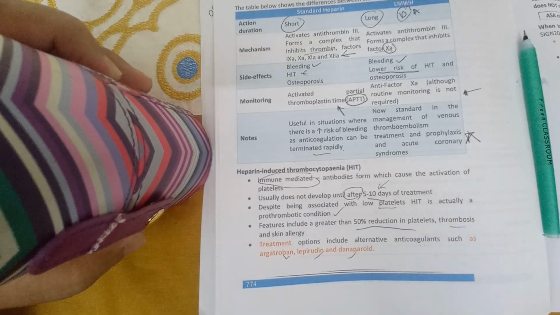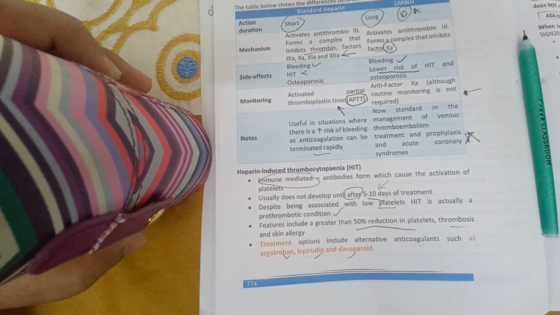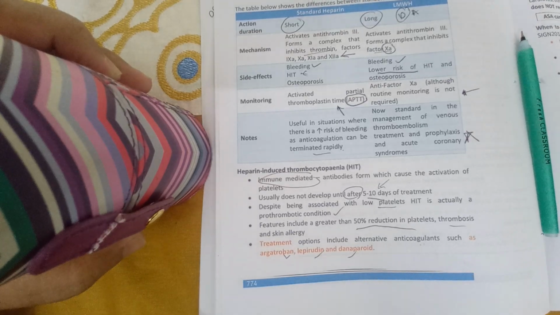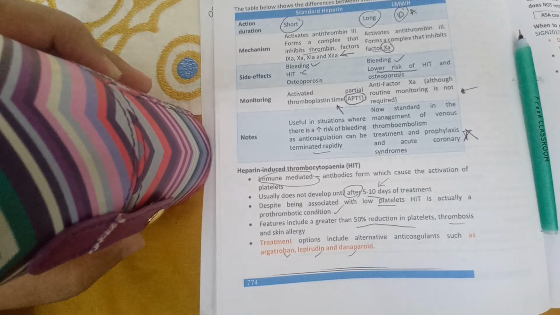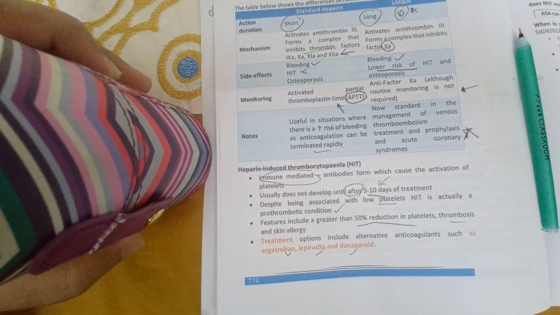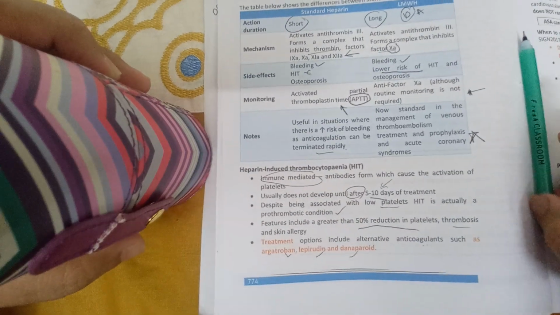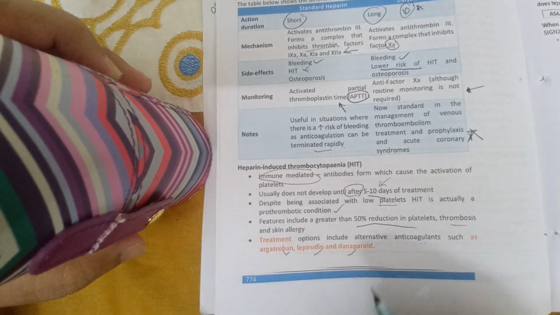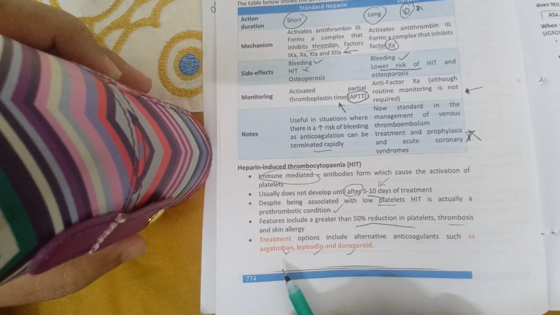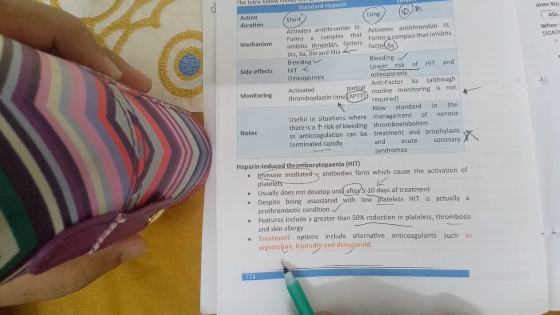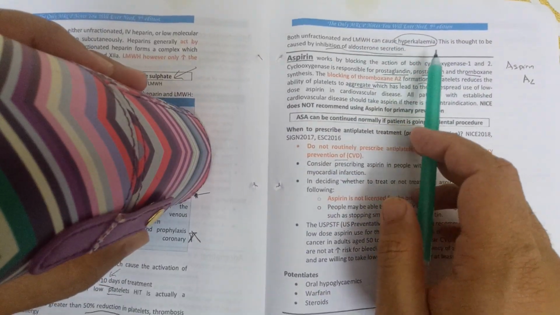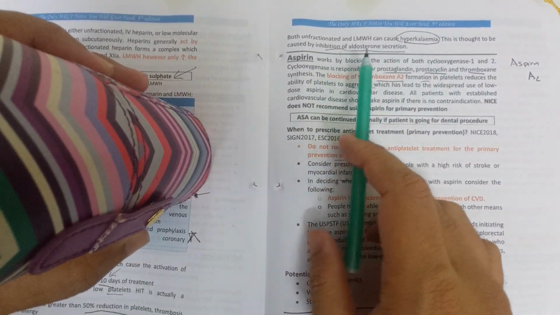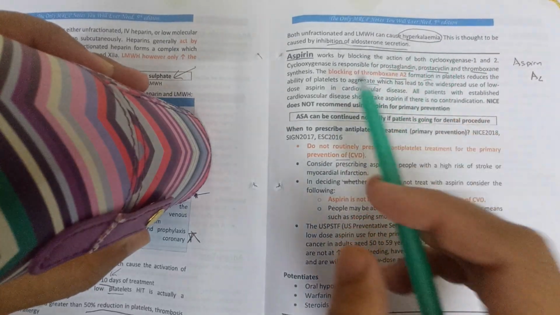The platelets are low because they are used up in activation, but it is actually a prothrombotic condition. Treatment options include alternative anticoagulants such as argatroban, lepirudin, danaparoid. Both unfractionated and low molecular weight heparin can cause hyperkalemia. It is thought to be caused by inhibition of aldosterone secretion, so it's interesting as well.